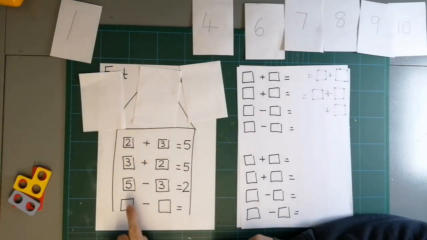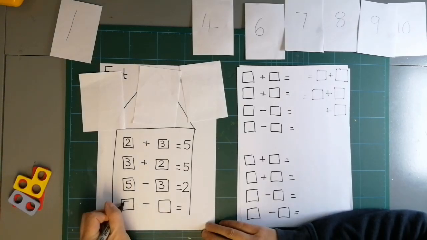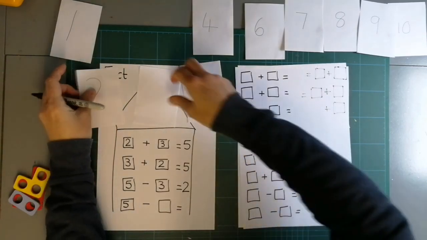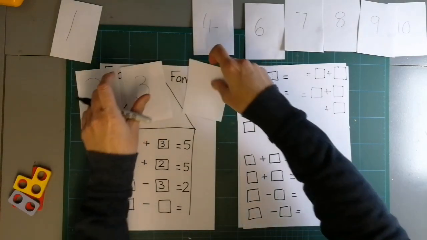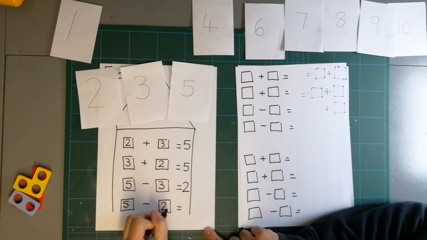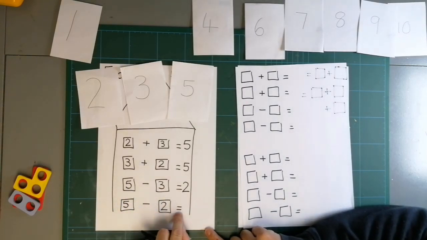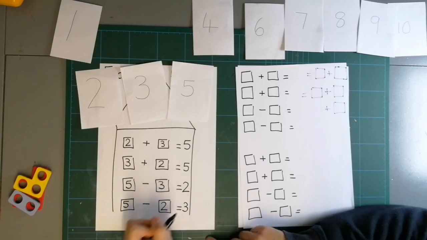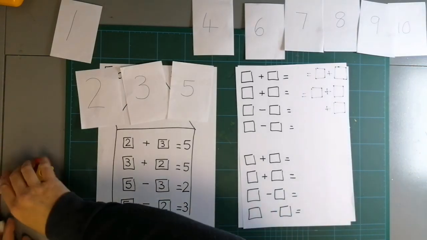Now then, I know once again the 5 has got to go there because we take away from the biggest number. The 5 is going there. And I've already had the 3 first. So now I'm going to do a switcheroo. And I'm going to have the 2 first. 5 take away 2 equals 3.